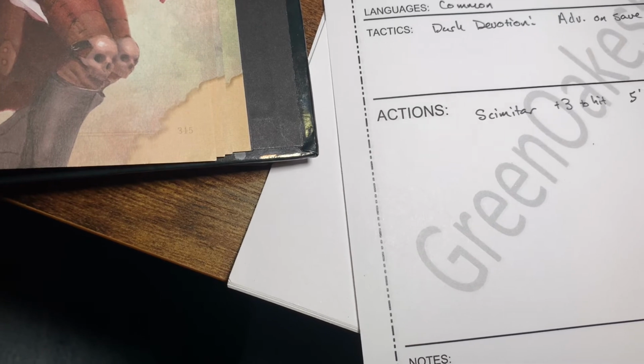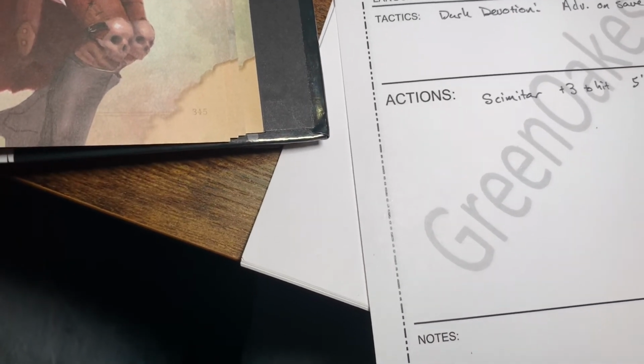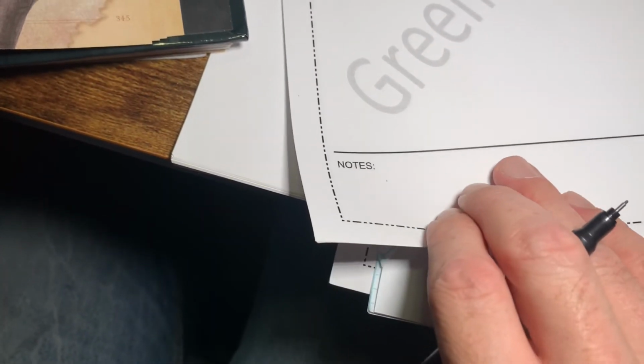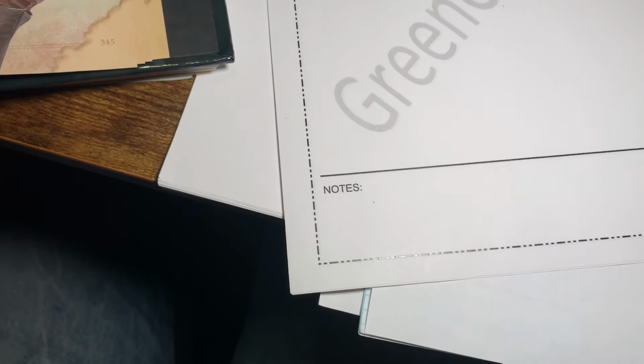I've also found times where after filling out from the Monster Manual, I'll actually get these and have them laminated to use further. But quick, simple process.